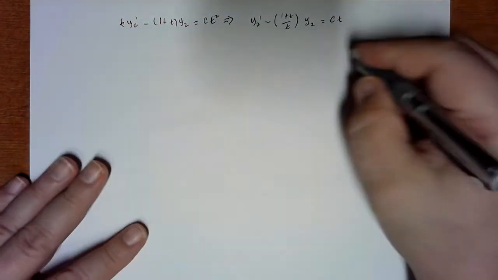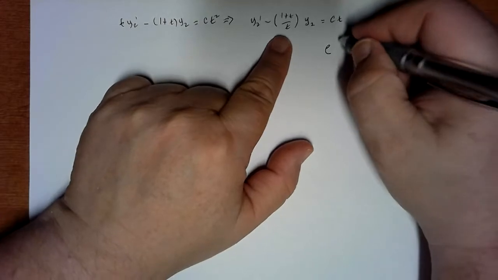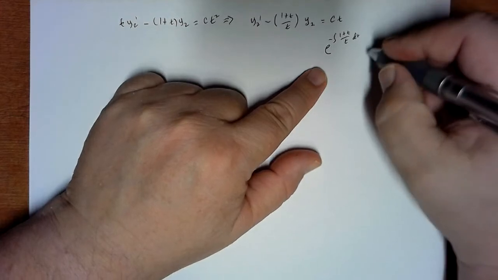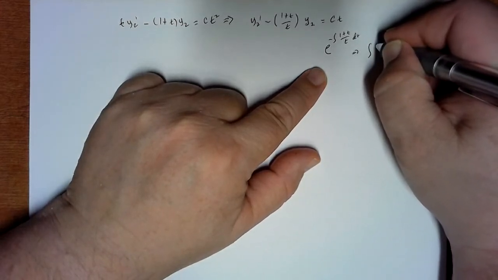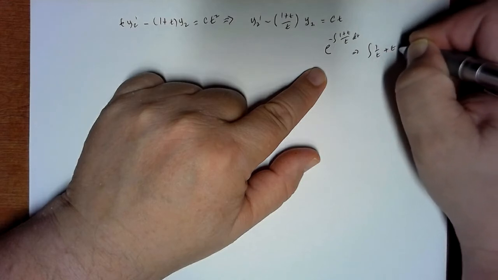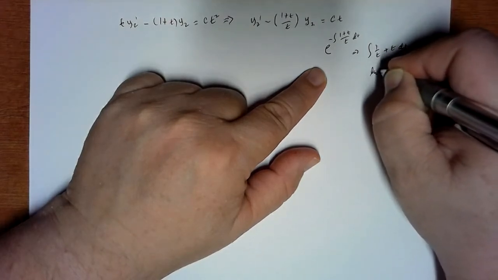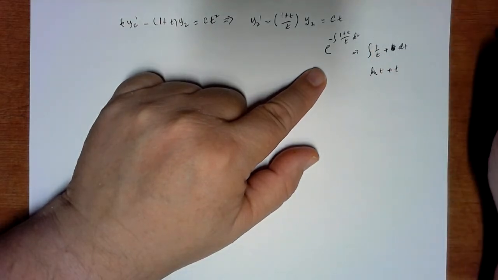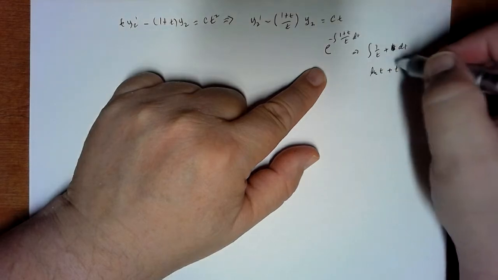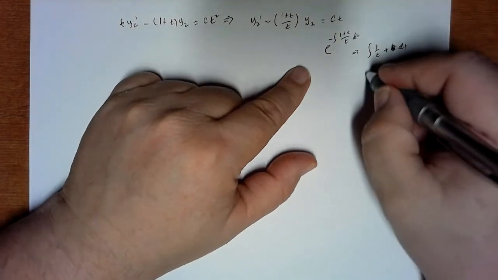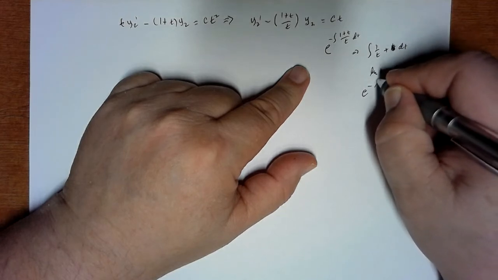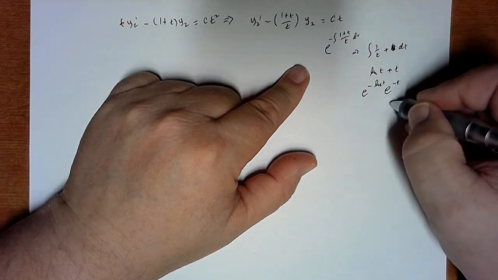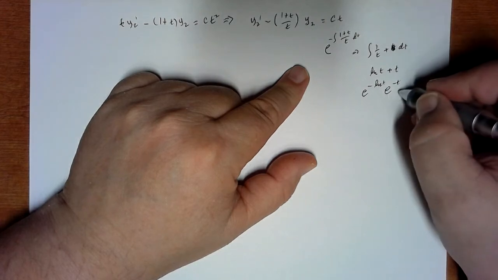And now my integrating factor is going to be e to the minus integral 1 plus t over t dt. And notice that 1 plus t over t is going to be 1 over t plus 1, right? dt, so that's going to be the natural log of t plus t. Good. And so that's going to be a negative sign in there. So e to the minus natural log of t times e to the minus t, what is that going to be? That's going to be 1 over t e to the t.